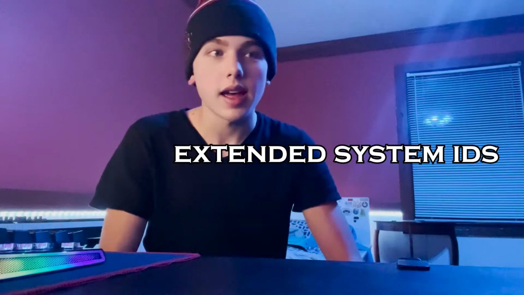Within each of these BPDUs, we have something called a bridge ID. These bridge IDs are used for the actual election process based on the lowest one. On top of these bridge IDs, we have something called extended system IDs, and these are used to identify the VLAN on the BPDU. If two switches have matching identification, then we go on the MAC address, and the lowest MAC address is the one that gets priority. And so the election process begins.